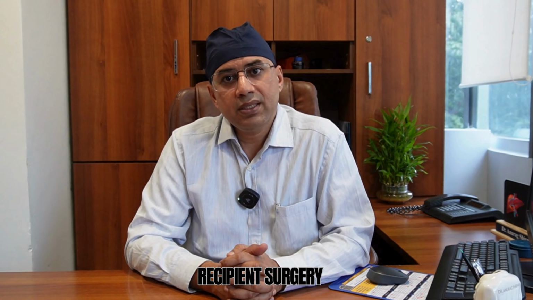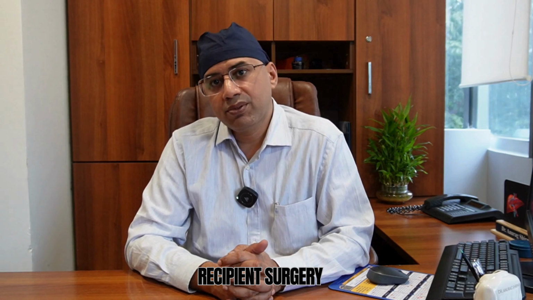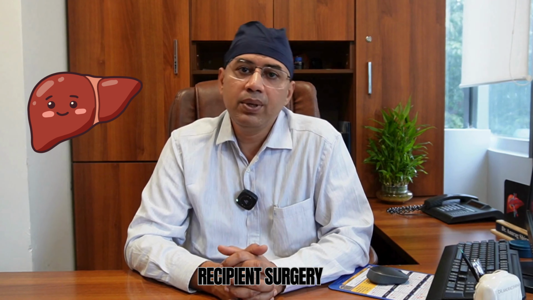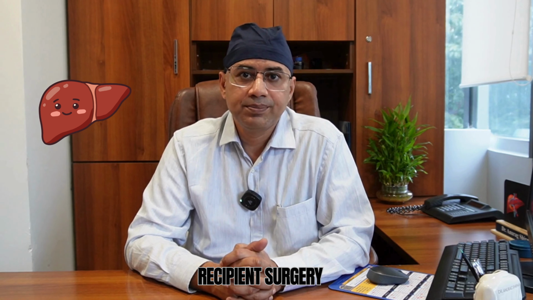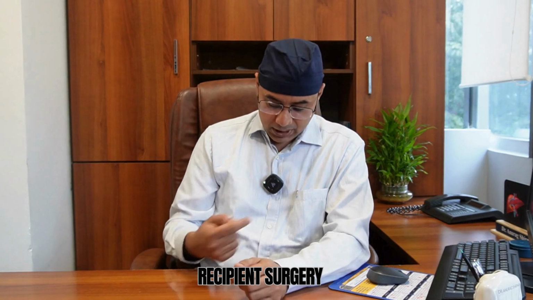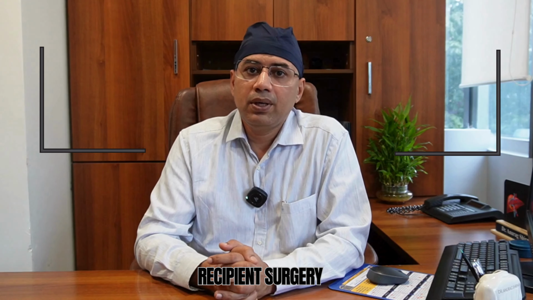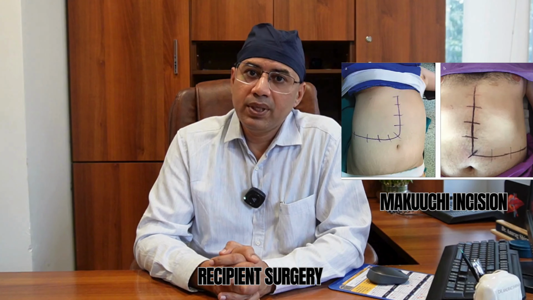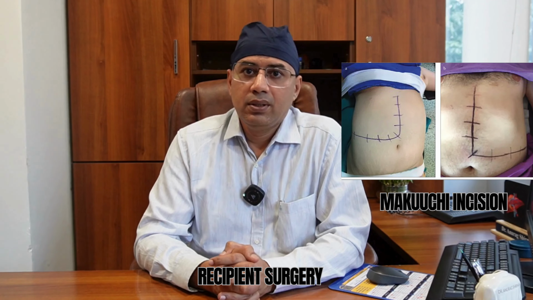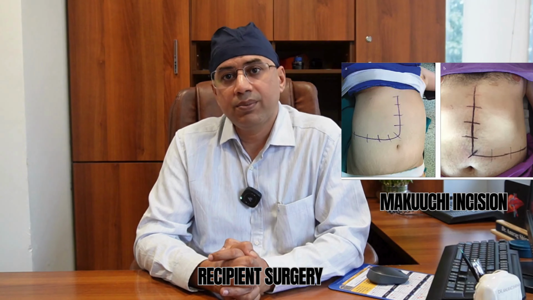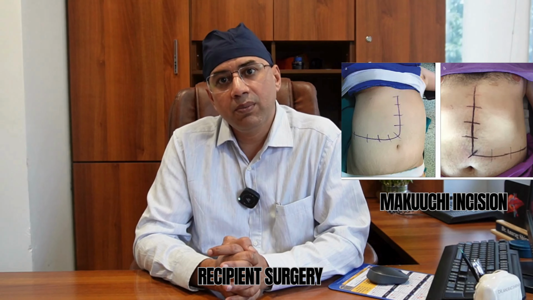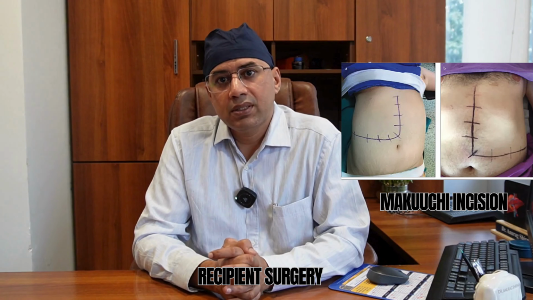In the liver transplant surgery, we first make sure that the donor liver is good, and only then we start the recipient surgery. Now, in the recipient surgery, the incision is like an L or a reverse L, scientifically called Makuchi's incision. We open the abdomen, again look that there is no contraindication to proceed, which is the case almost always. We proceed with the surgery.